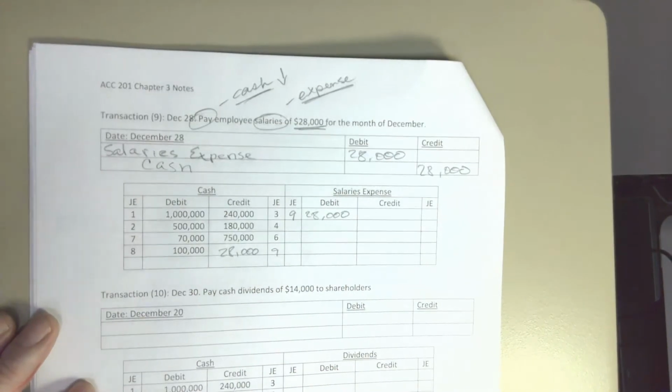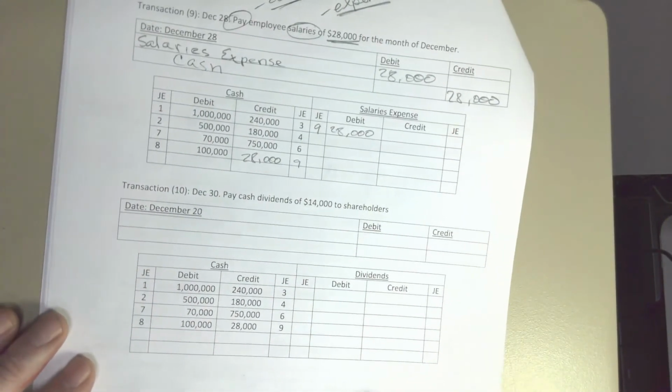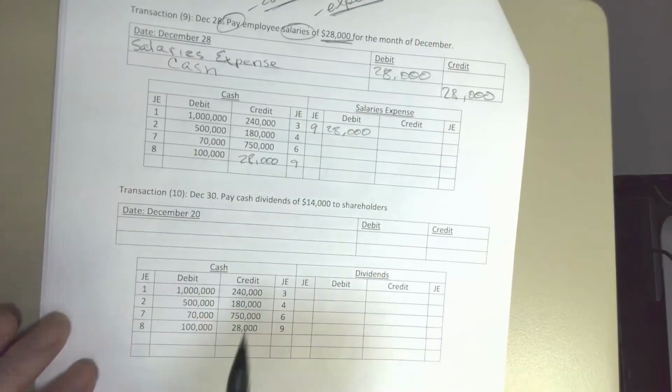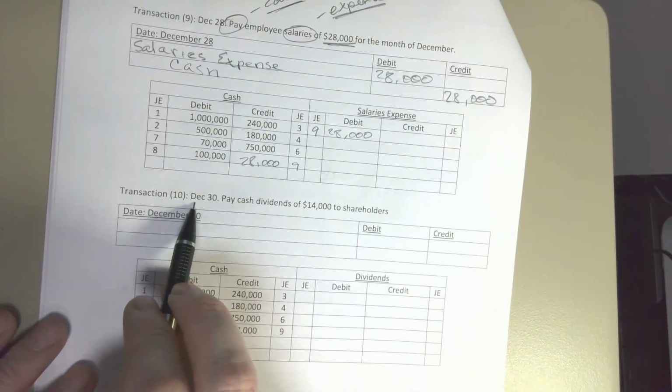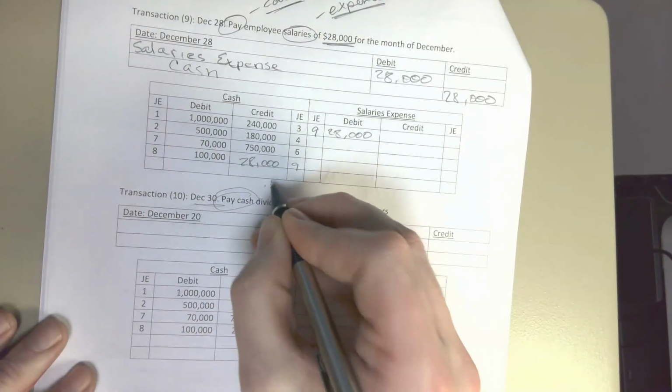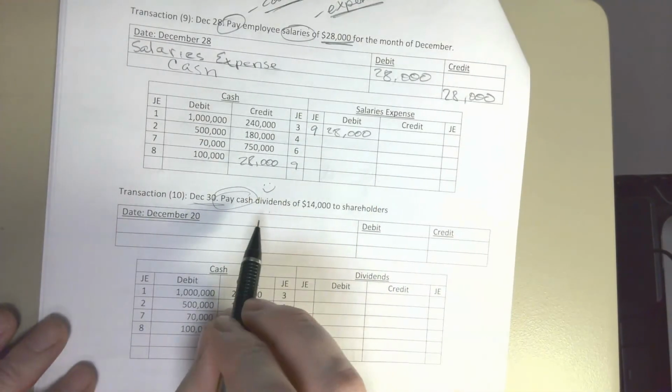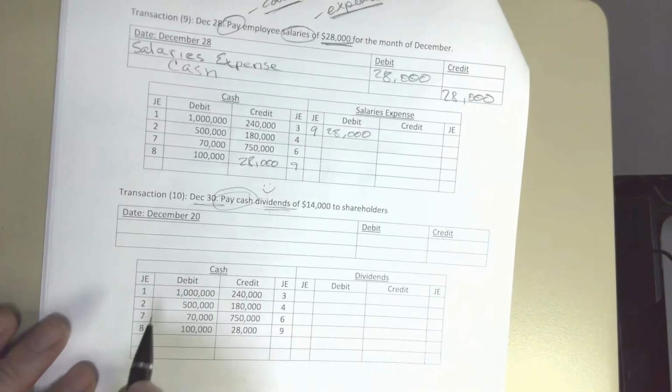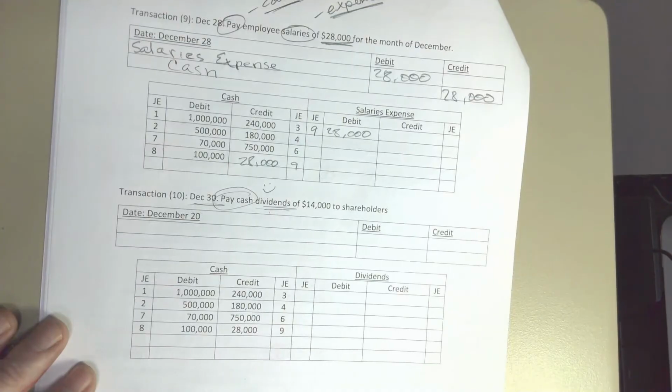Transaction 10, our final transaction here. We have that on December 30th, we paid cash. It just tells us straight up we paid cash. Again, that makes us happy because cash is easy. But we paid it in dividends, $14,000 to shareholders.